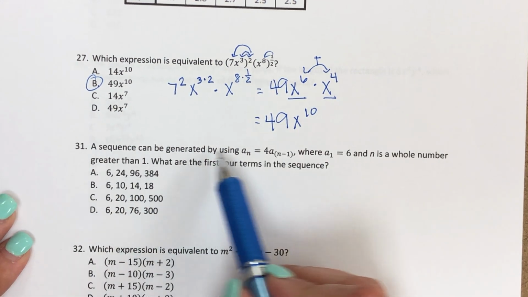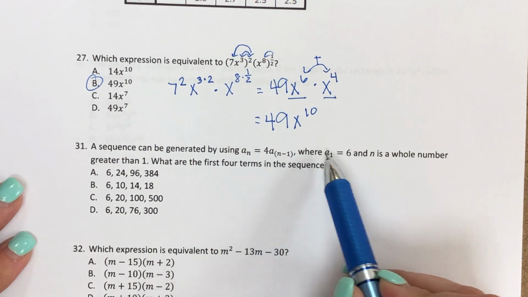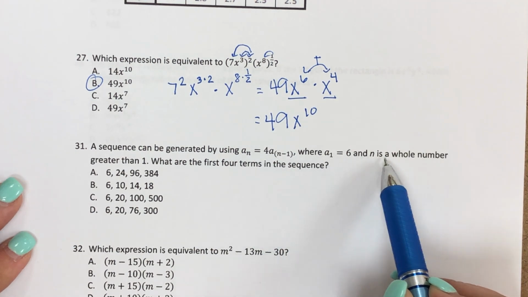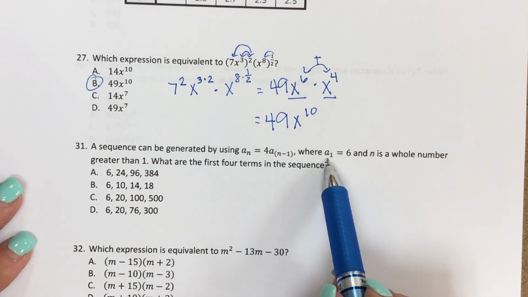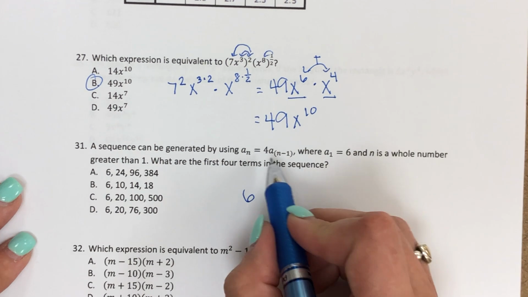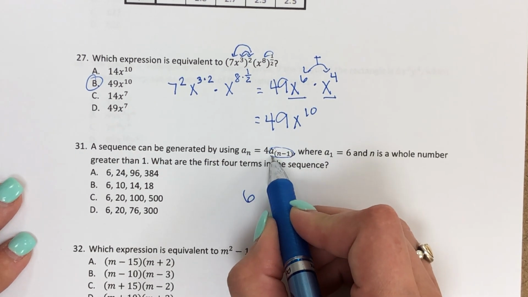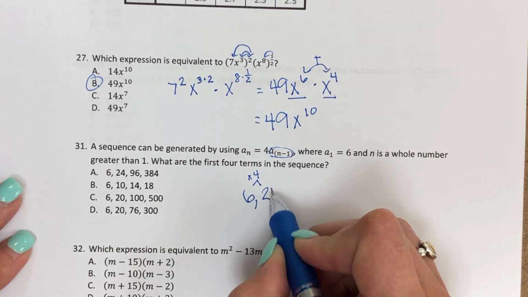Next one, a sequence can be generated using a sub n equals 4 times a sub n minus 1, where a sub 1 is 6 and n is a whole number greater than 1. What are the first 4 terms in the sequence? Well, they told us the first term, because a sub 1 is 6. And notice 4 is being multiplied by the term in front of it. So to get this next term, we would times by 4, 24.